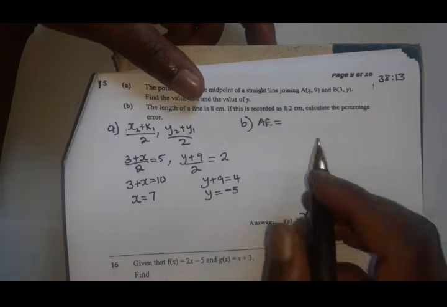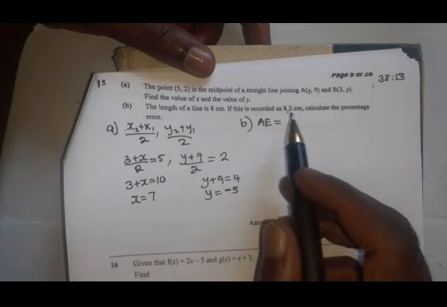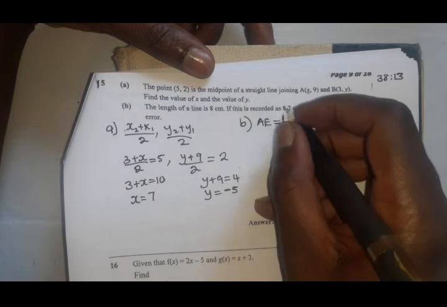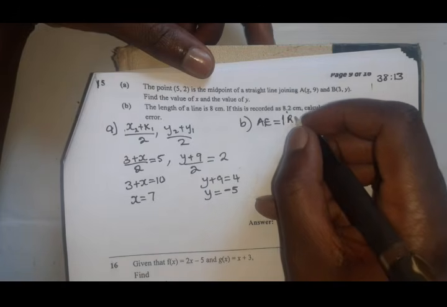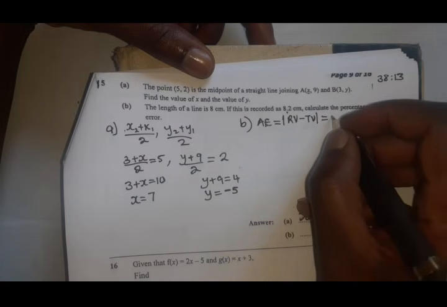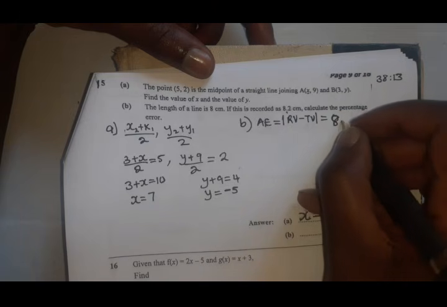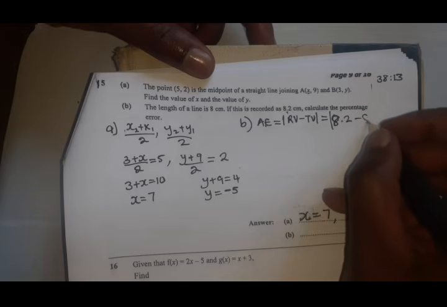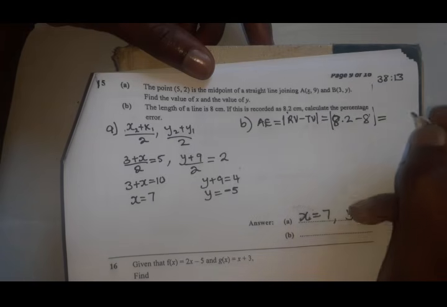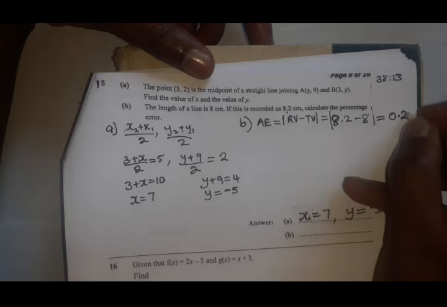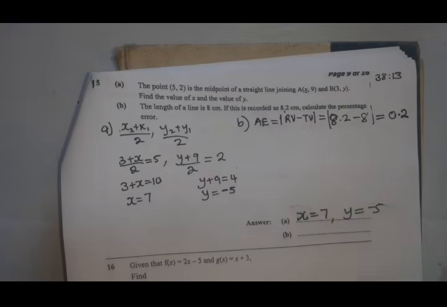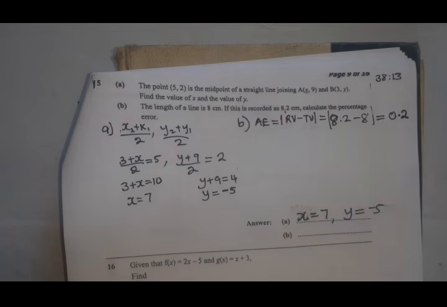The absolute error is equal to the recorded value minus the true value, which is 8.2 minus 8. This is going to give us 0.2. This is our absolute error.